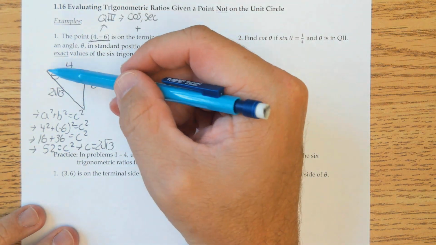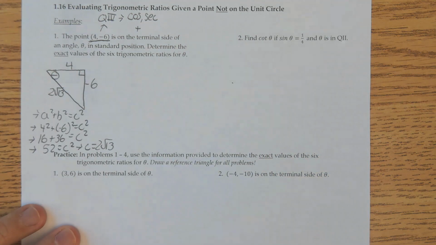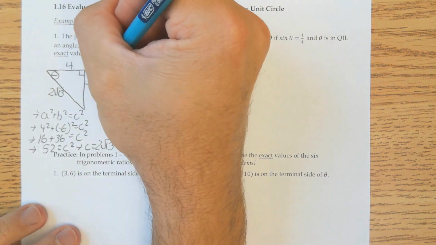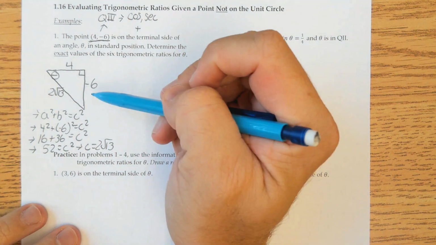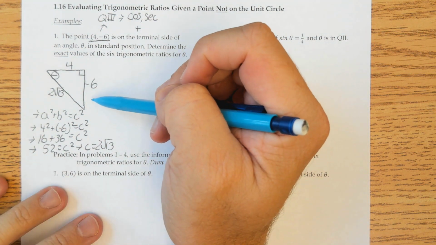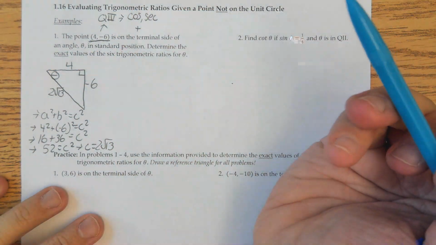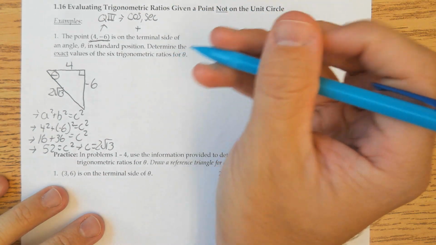I've had students mark this negative before. Remember, radius is the distance from the center to a point on the circle, so our radius is never negative. The only thing that can ever be negative is one of our side lengths. How did I get here again? I went right 4, down 6. That's why 6 is negative. If I would have gone left 4, then 4 would have been negative.